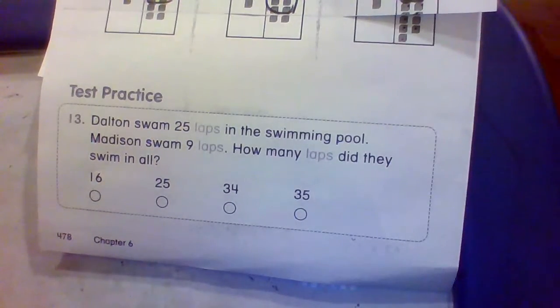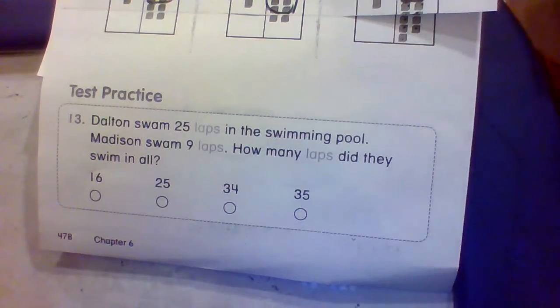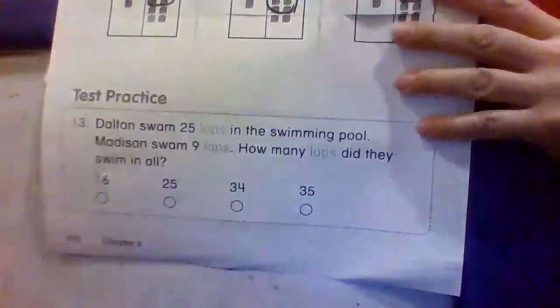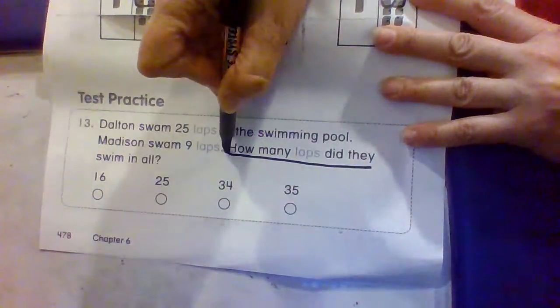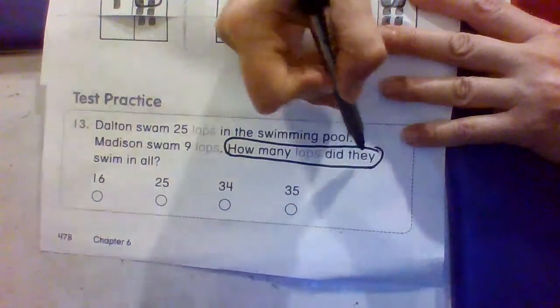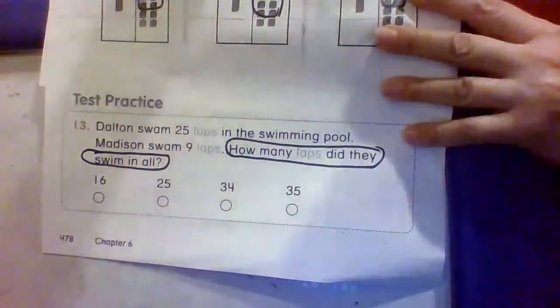I have to understand what they're asking me. Are they asking me which one is the bigger number? Are they asking me who swam the most? Are they asking me which one is the slower one? No. Let's take a look at the question exactly. It says, how many laps did they swim in all together?